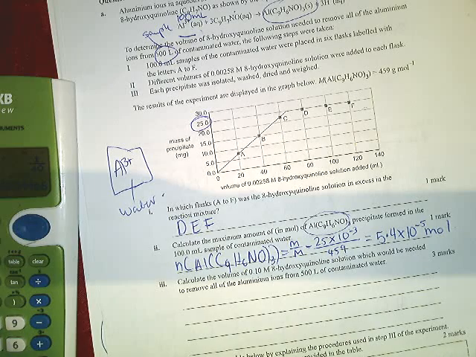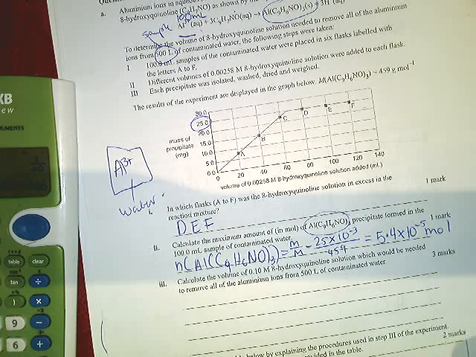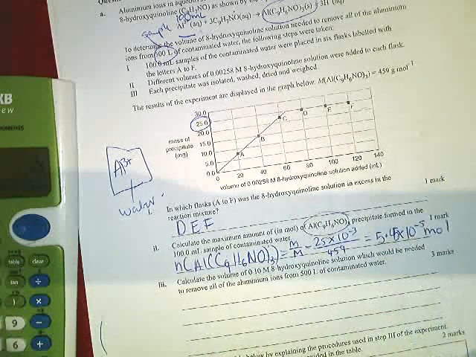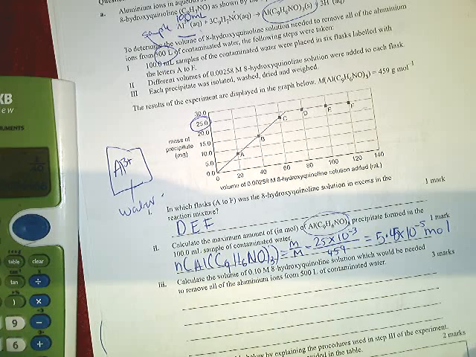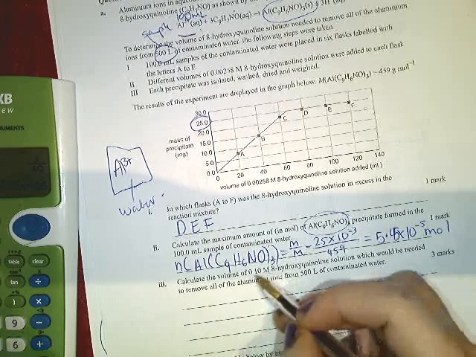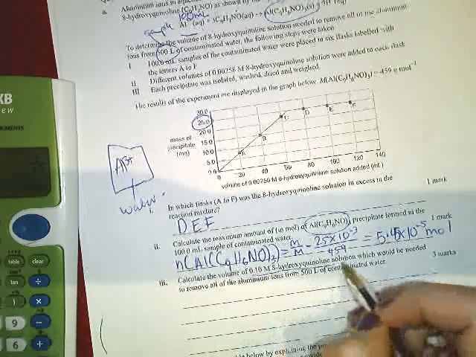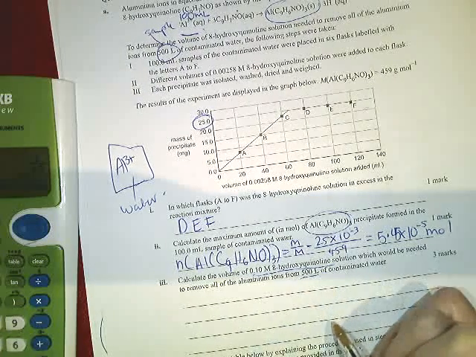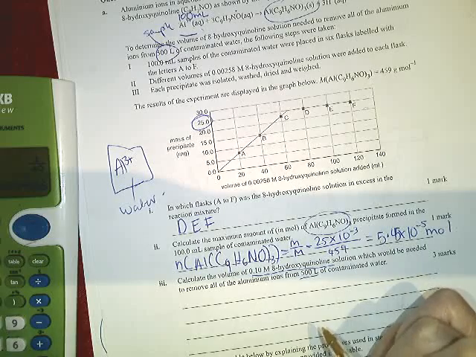Okay, and how many sig figs? Well, 3 sig figs. It's alright, lots of leeway here. So 5.45. Now calculate the volume of 0.1 M solution which would be needed to remove all of the aluminium ions from 500 litres of the contaminated water.